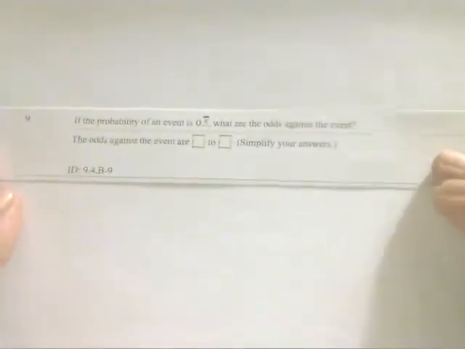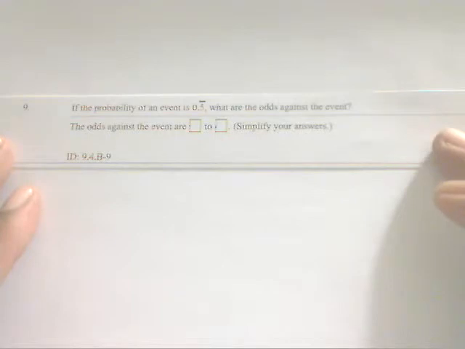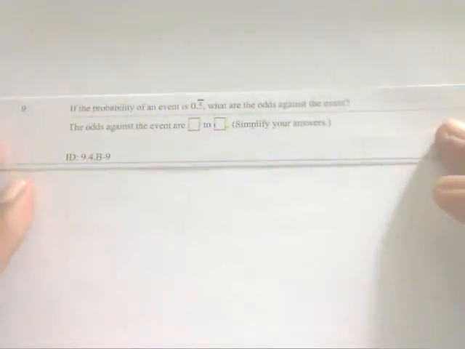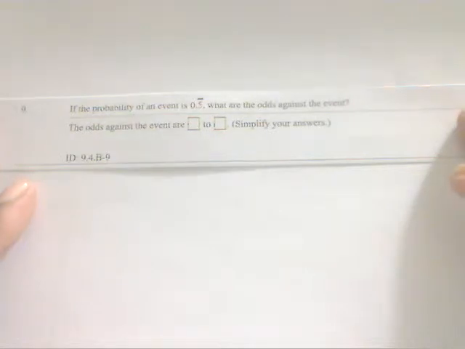All right, number 9. If the probability of an event is 0.5 with a bar on top, what are the odds against the event? Okay. In this case here, 0.5 with a bar on top.